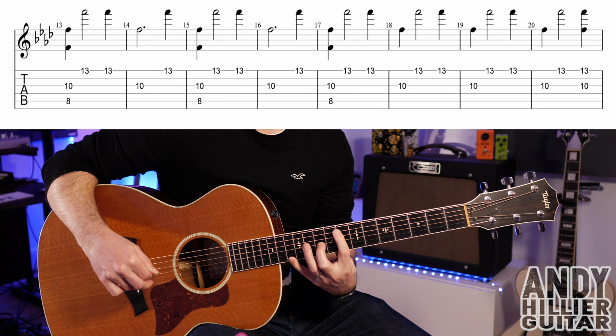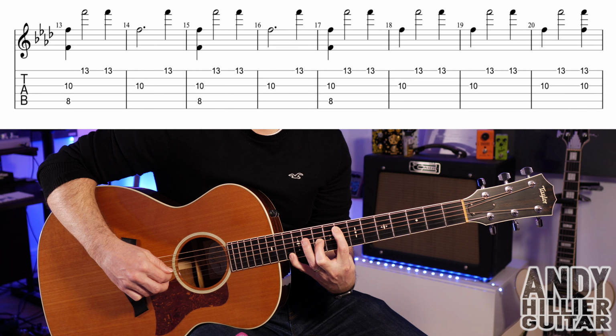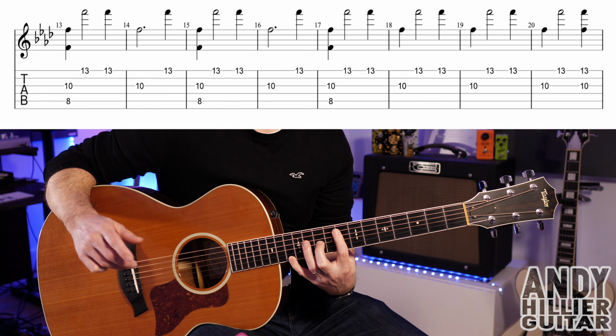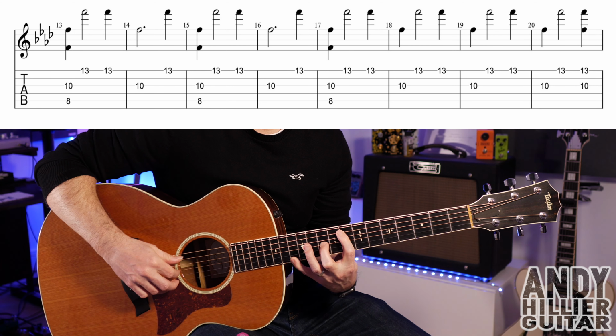So bars 13 and 14 go 1, 2, 3, 4, 1, 2, 3, 4. The next 2 bars are the same. So the first 4 bars of that line go.